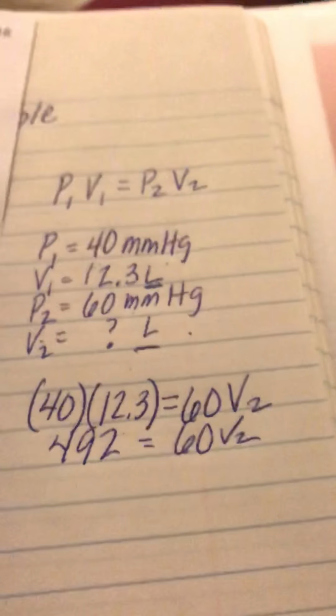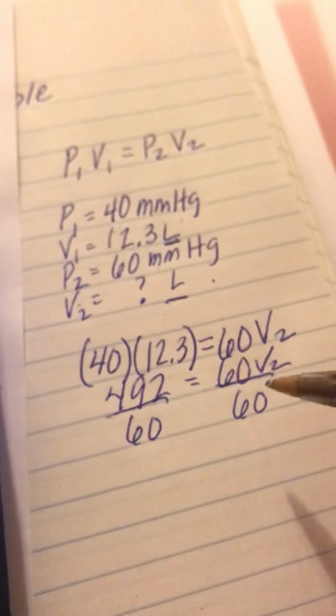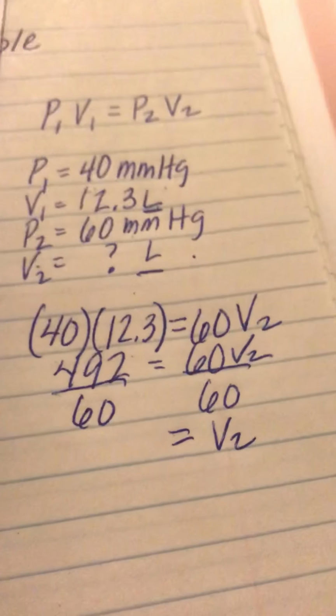Now, this should look like a basic algebra problem. All you're going to do is divide each side by 60. So V2 is equal to 492 divided by 60.